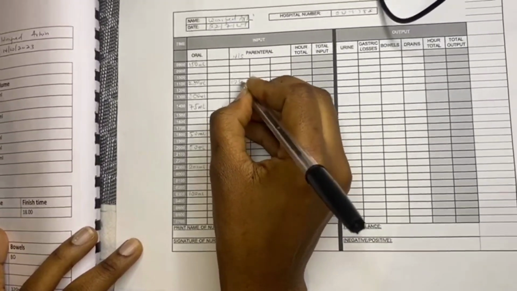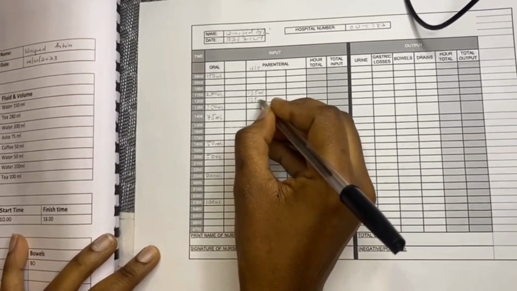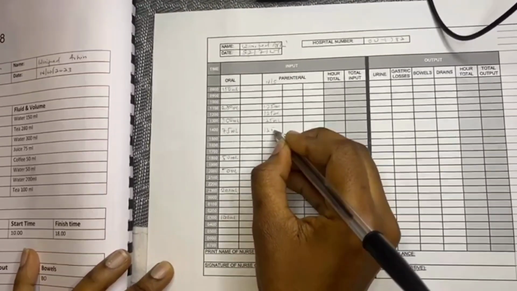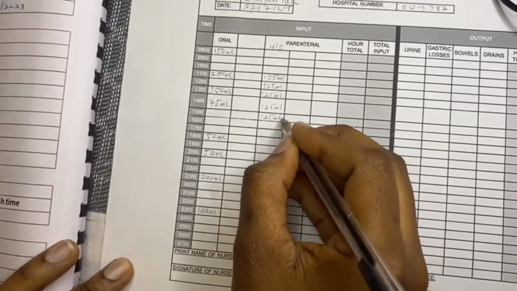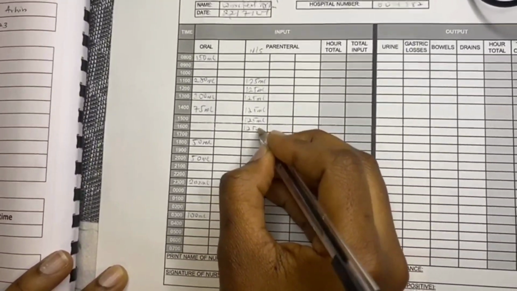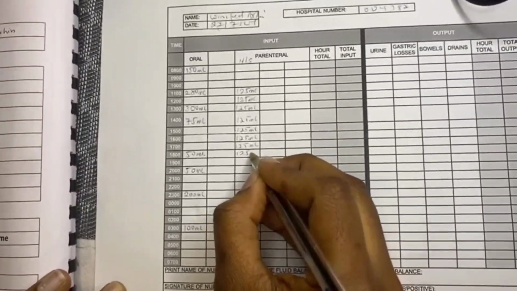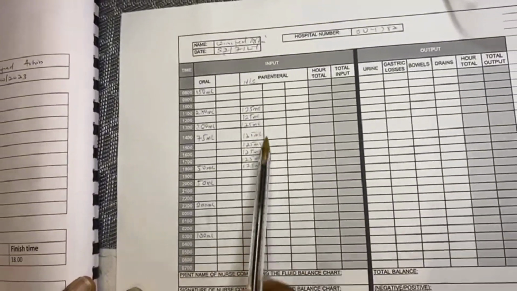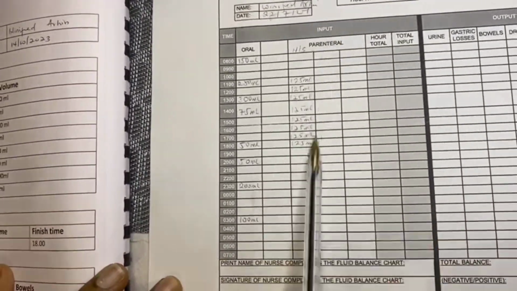So 125 ml. Then we'll move on to 1200, 125 ml, 125 ml, till we get to the 1800. So it's going to end here. That means the patient will take 125 ml of normal saline for 8 hours from 1100 towards 1800. So that's it for the parenteral.